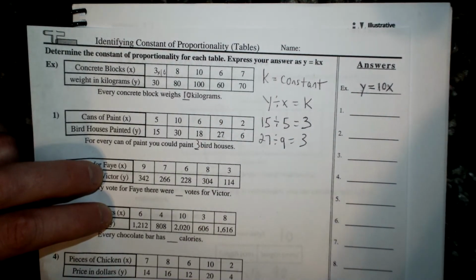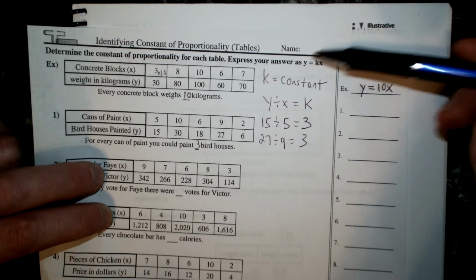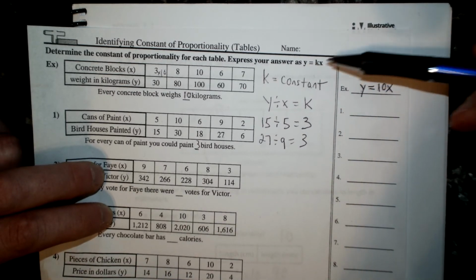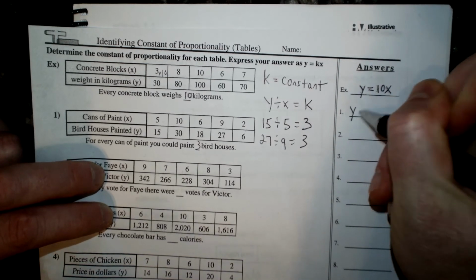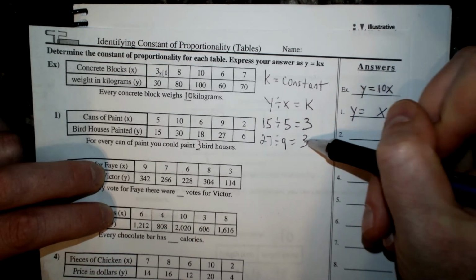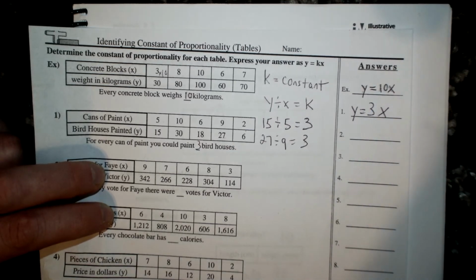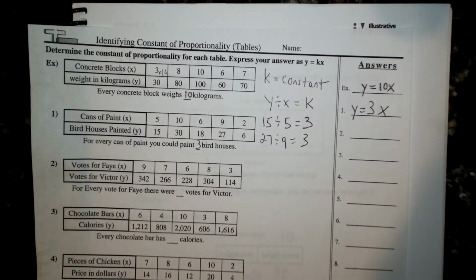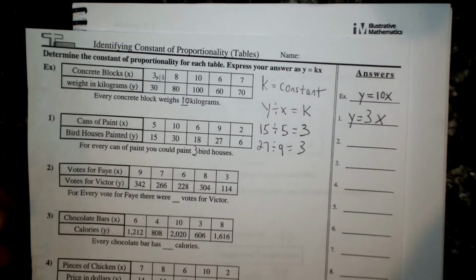How does that go into our equation? Well, remember, up here, y equals what our constant is times x. So all we need to do, y equals our constant x. All we have to do is put this value in there, right here. This and this in your equation do not change. So finish up the rest of these, and we're going to talk more about this on Tuesday.